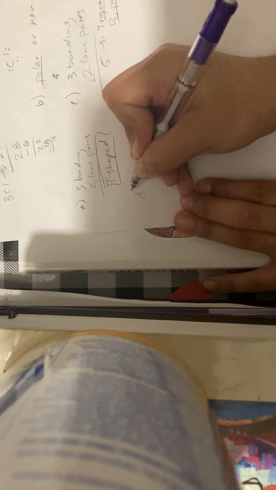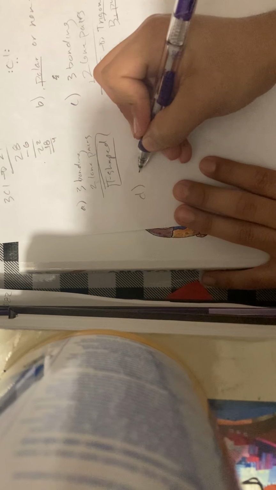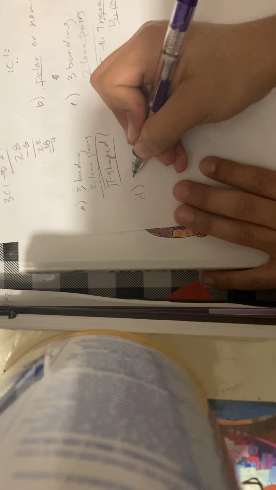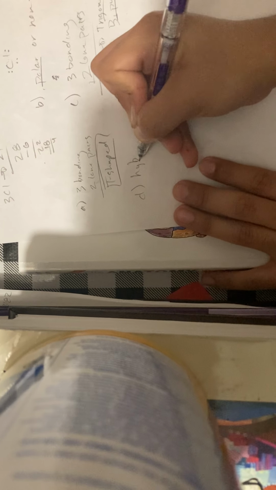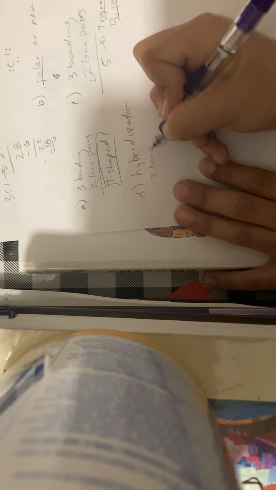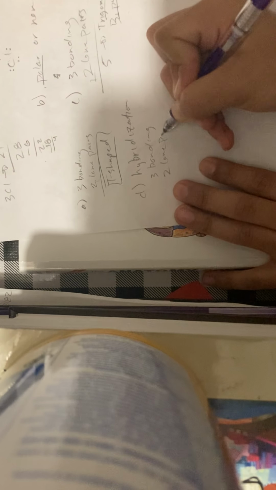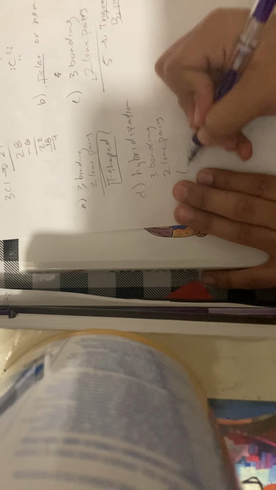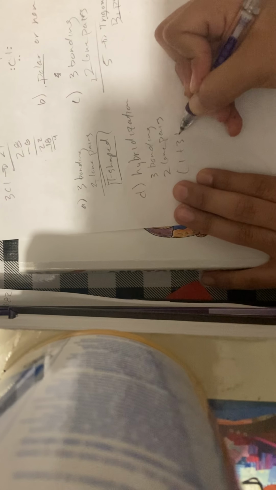Now, for part D, it's asking for the hybridization. Sorry. So it has 3 bondings again and 2 lone pairs. 1 plus 3 plus 1 equals 5.